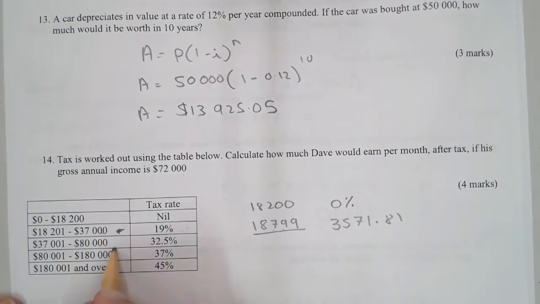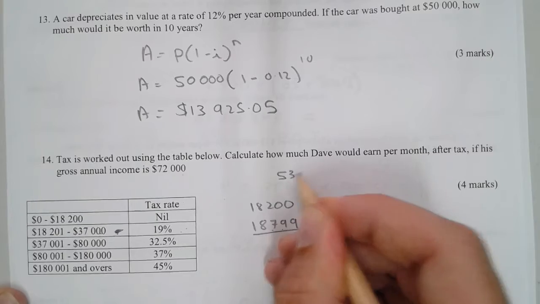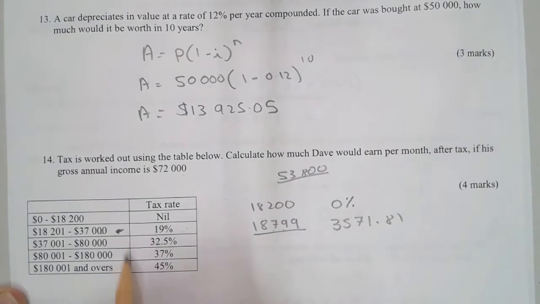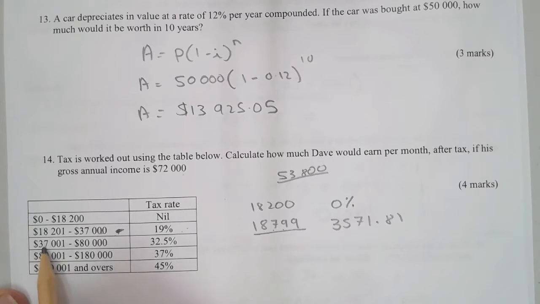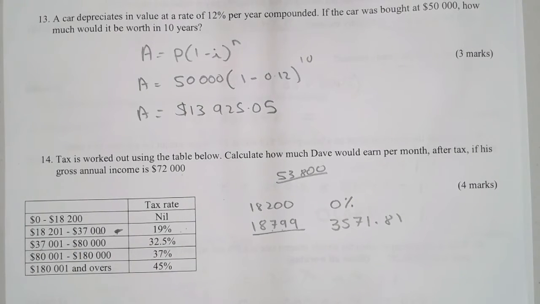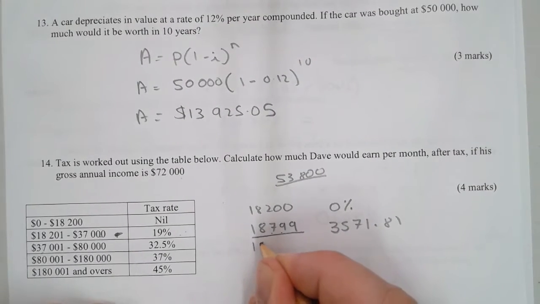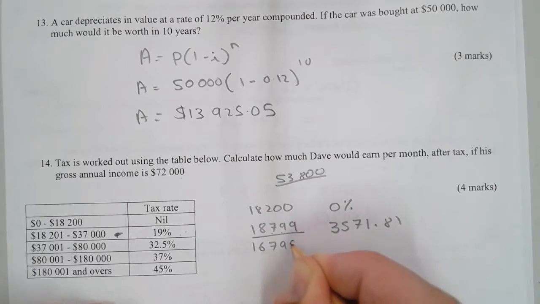Now in this category, remember that there was $53,800 total. So therefore, if you take that away from the 37,000, so 53,800 minus the 37,001, in this category, he's actually getting charged $16,799.